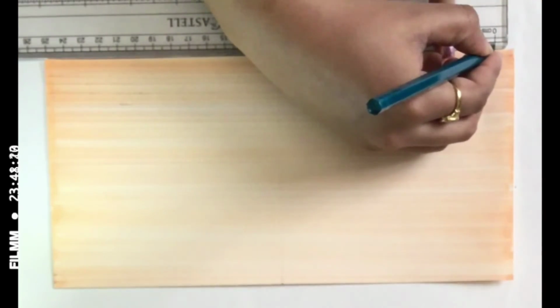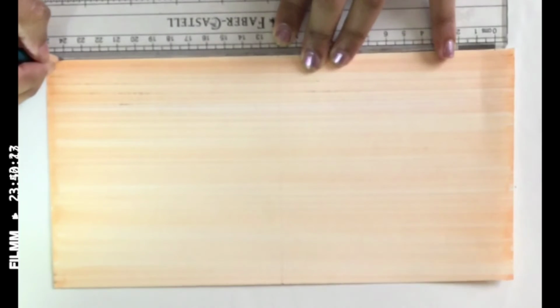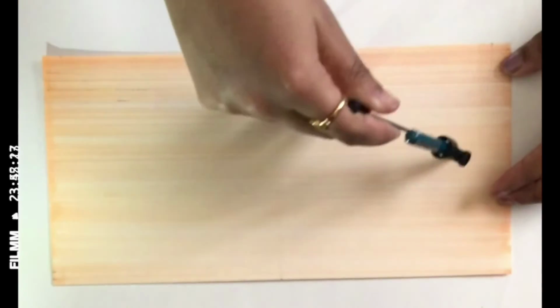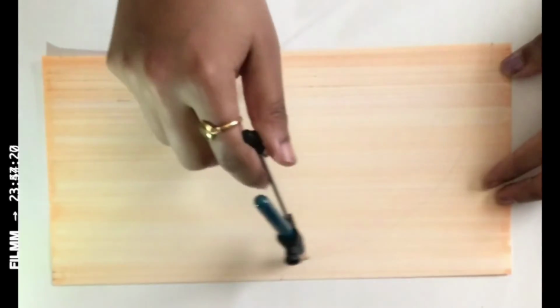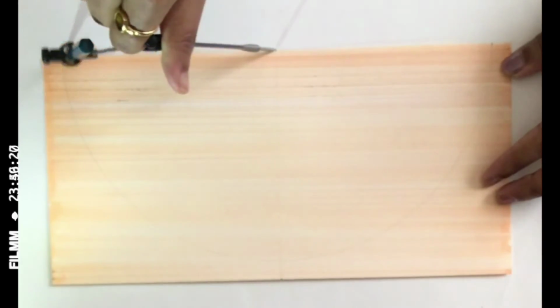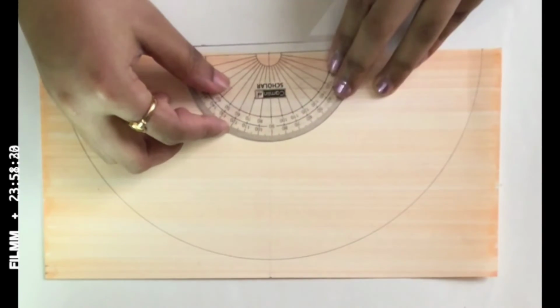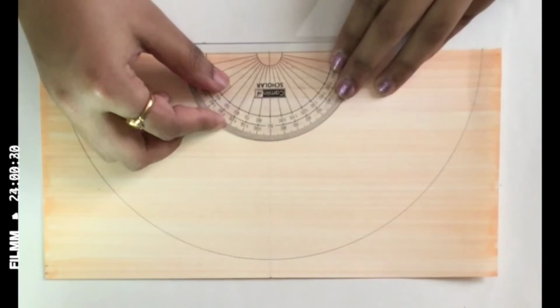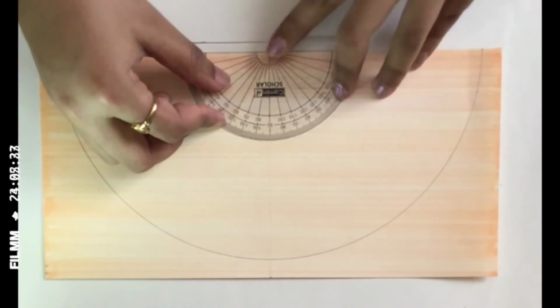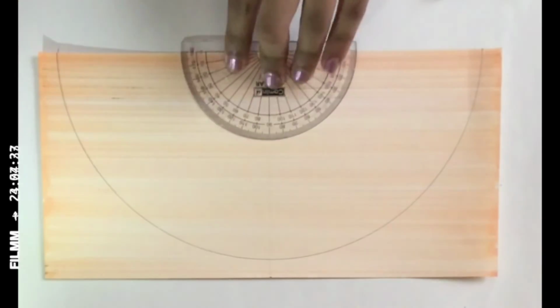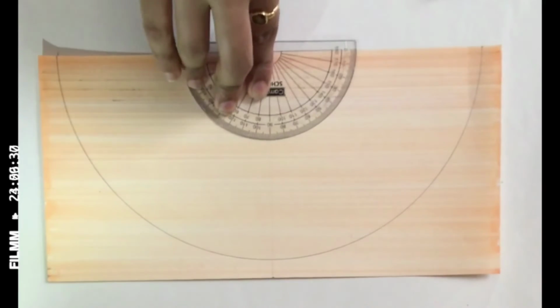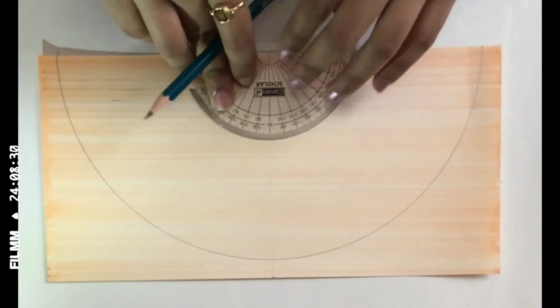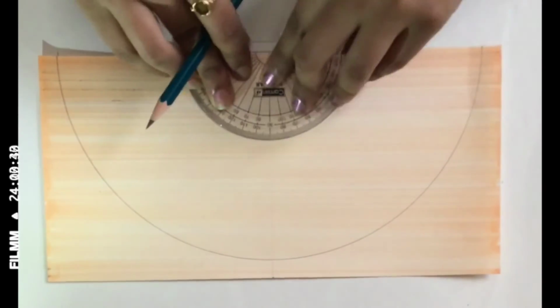Next step is to decide the radius of the mandala that we are going to make. Now using a protractor, we are going to mark 10-degree distance. You can even mark 5 degrees for more precision.